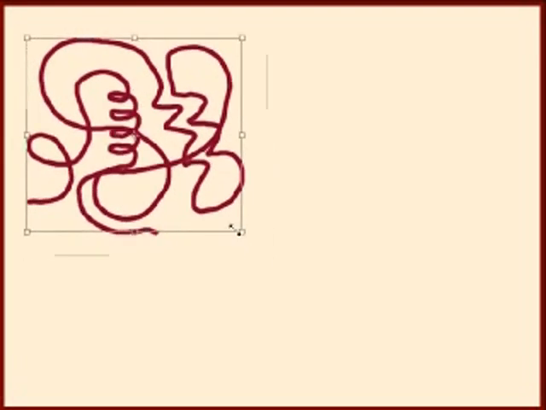Let's give it some beta pleated sheets here. Okay, here is our folded protein. Let's move it to the side just a little, and let's make it a little smaller. It's kind of big. And so here we have our folded protein.